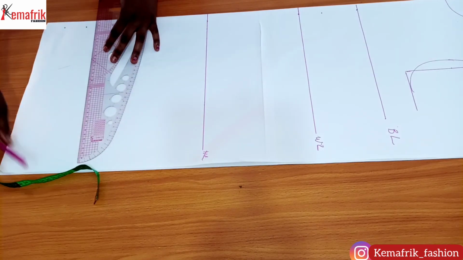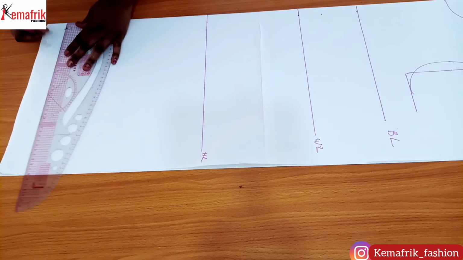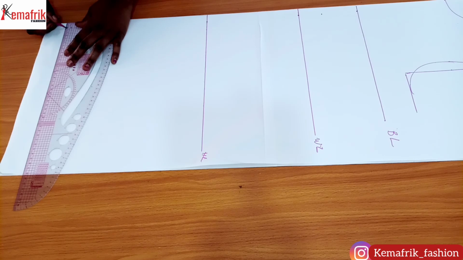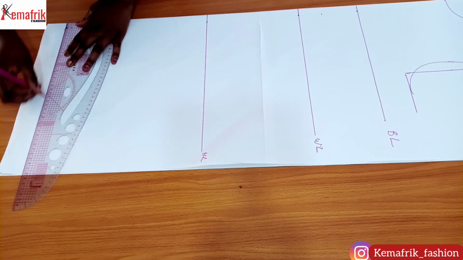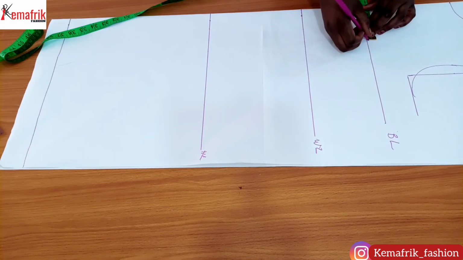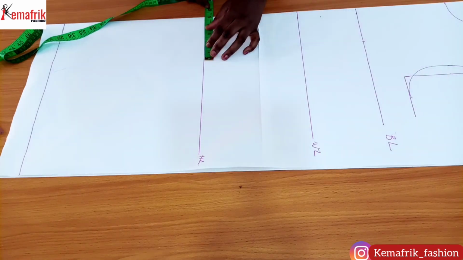When measuring this length, you have to consider the fact that you'll be attaching a flare on the hemline. So just know that you have to subtract the length of the flare you'll be attaching from the total length of the dress you want.